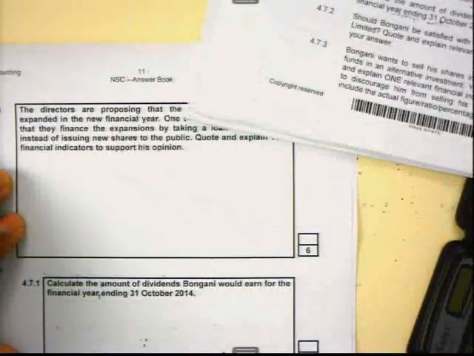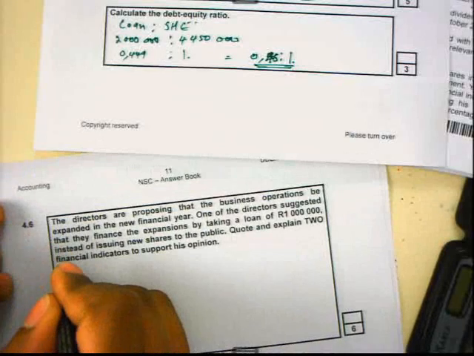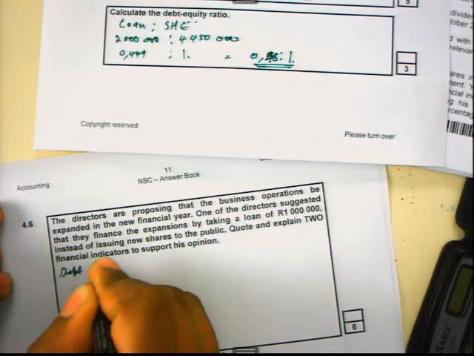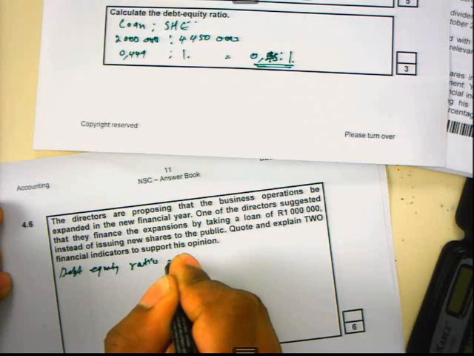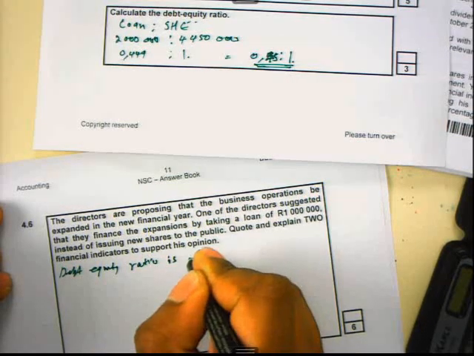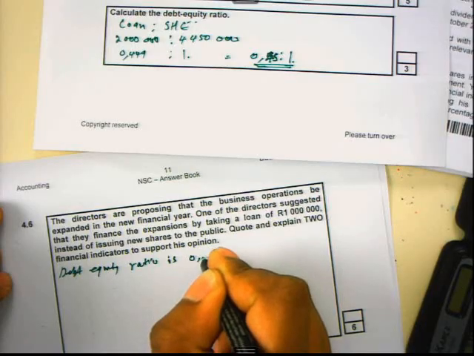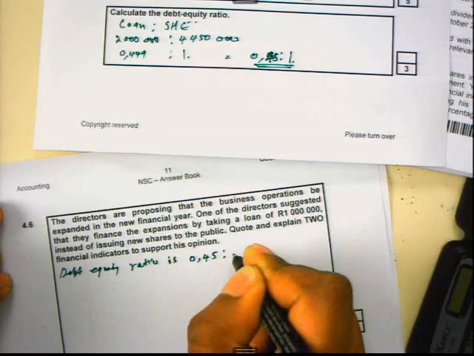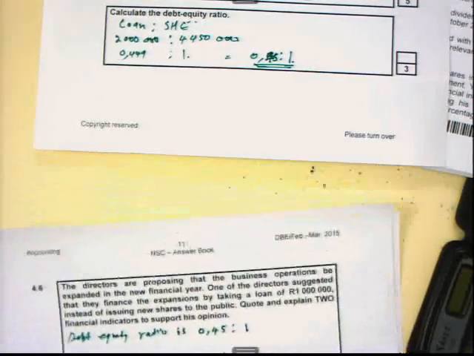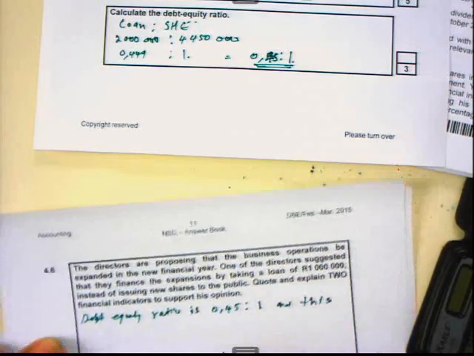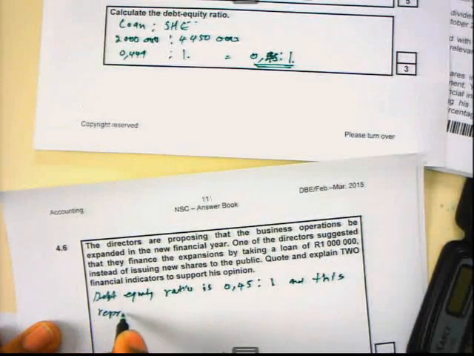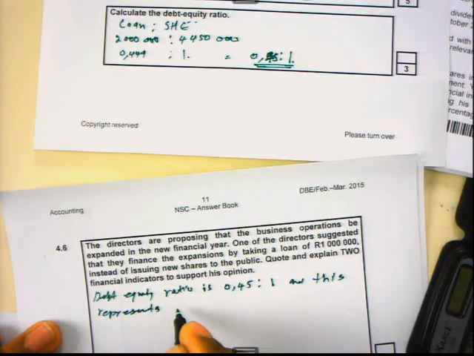Now, the first financial indicator that you are going to quote is your debt equity ratio. Debt equity ratio is 0.45 is to 1. And this represents low risk.